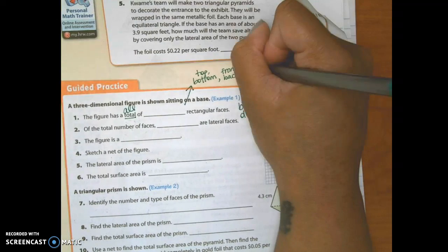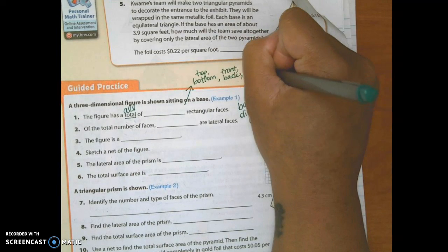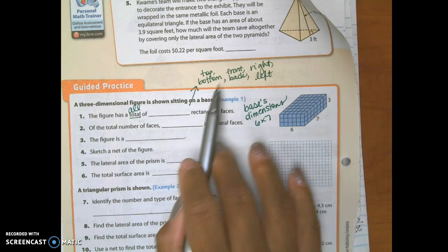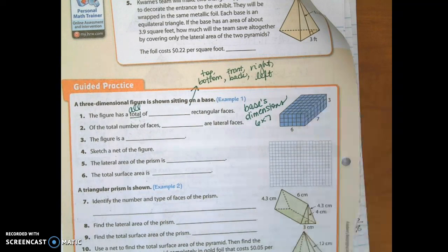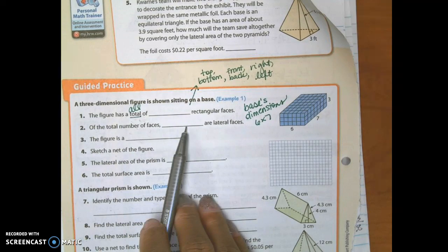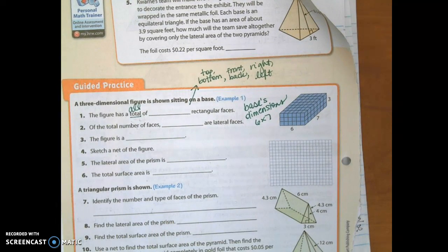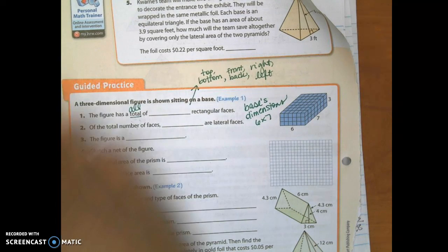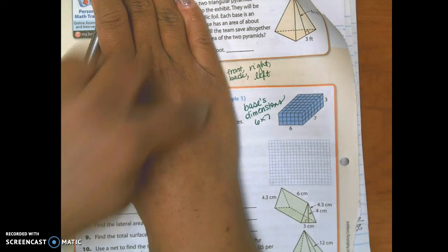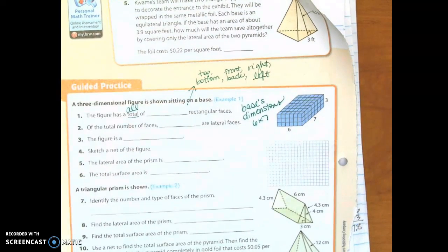Right side and? Those are the 6 faces. Top, bottom, front, back, right, left. They're opposites, ladies and gentlemen. Now, how many of those faces are lateral faces? What faces am I excluding? The top and the bottom. So how many are left? 4. Good. That goes in that blank right there. 4.